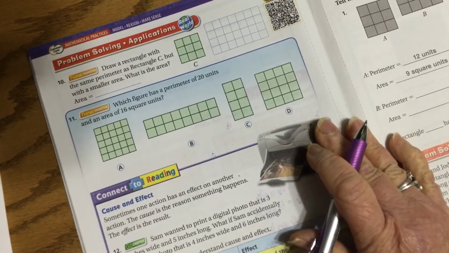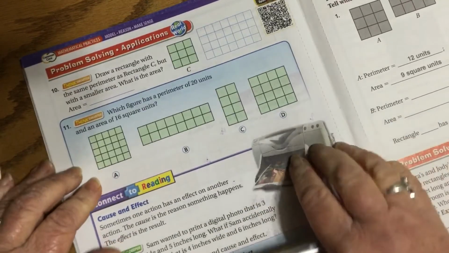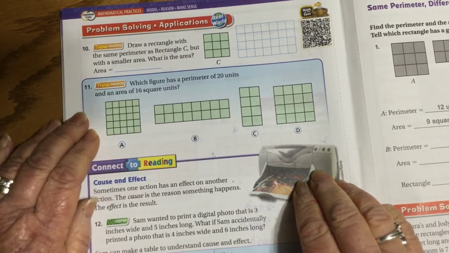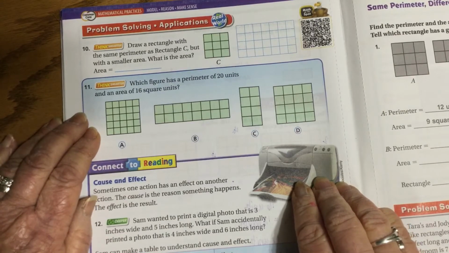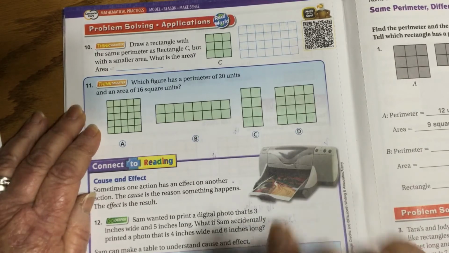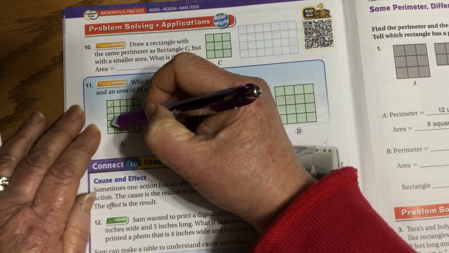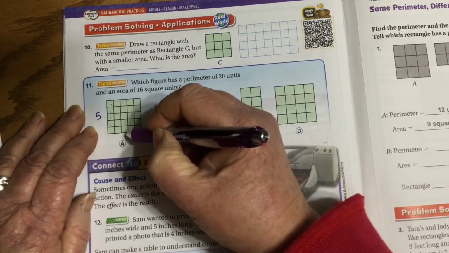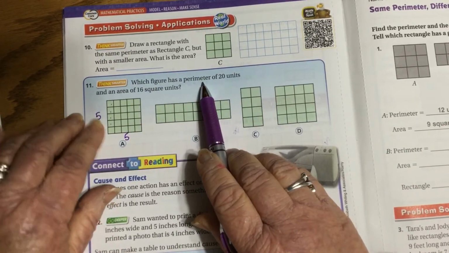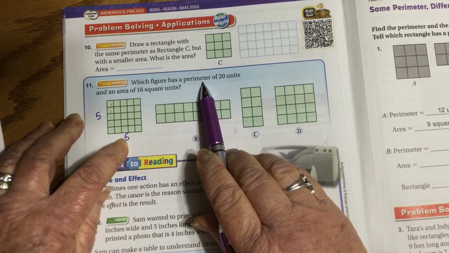So, let's look at number 11. Which figure has a perimeter of 20 units and an area of 16 square units? So, 1, 2, 3, 4, 5. This one is 5 by 5. So the perimeter, 5 plus 5 is 10. 10 plus 10 is 20.